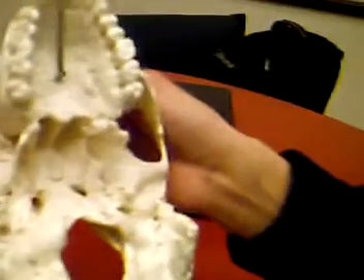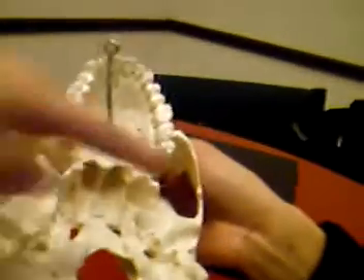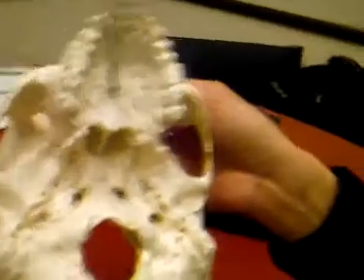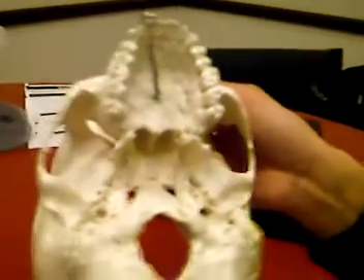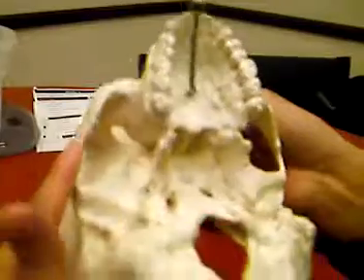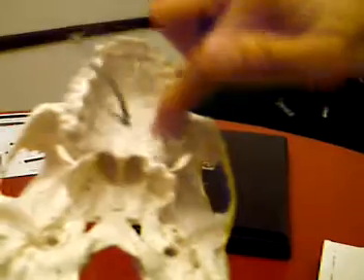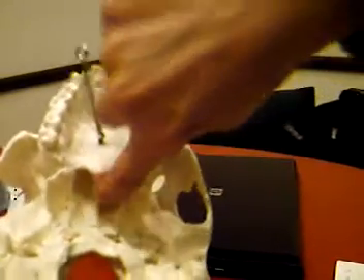And then the sphenoid, it's this whole area. It looks like a bat. And then the zygomatic bone, to the side. Yeah. And then the maxilla. You can see it. It's there. Yeah, it holds the teeth. And then the vomer. Right there.